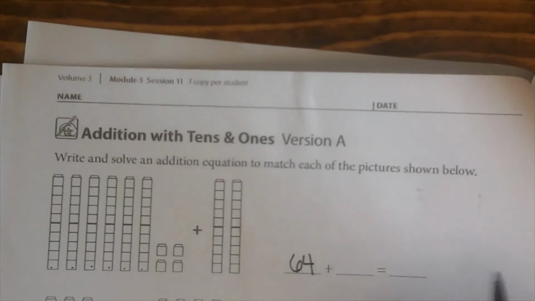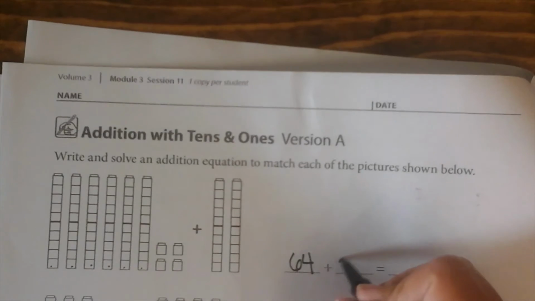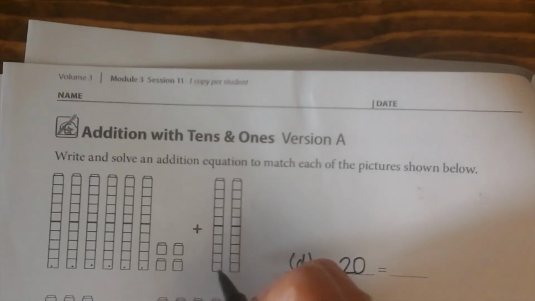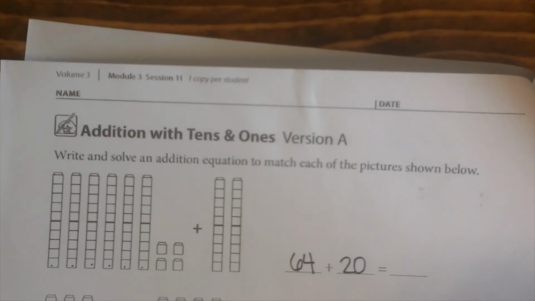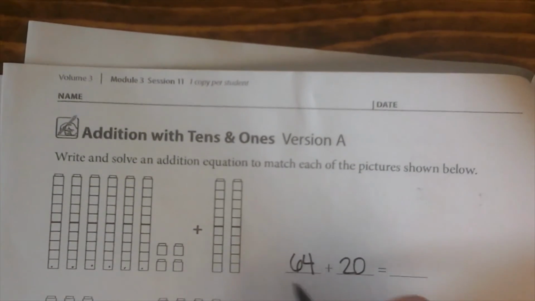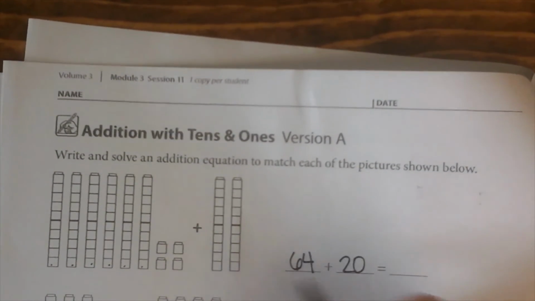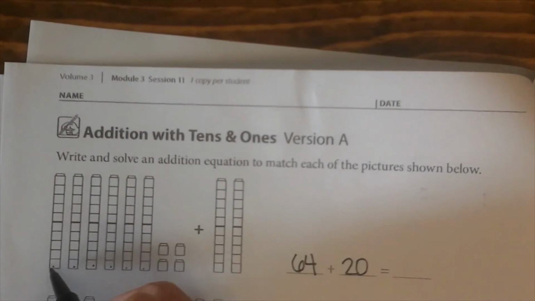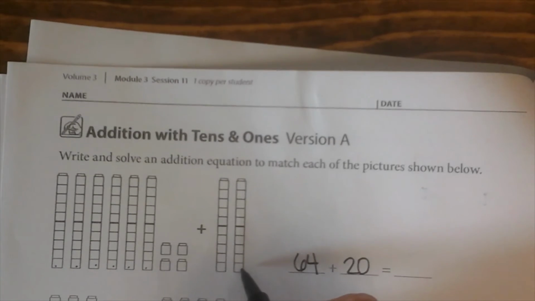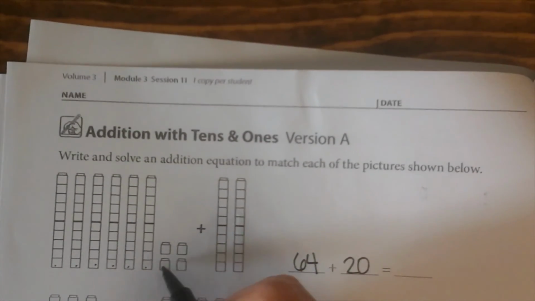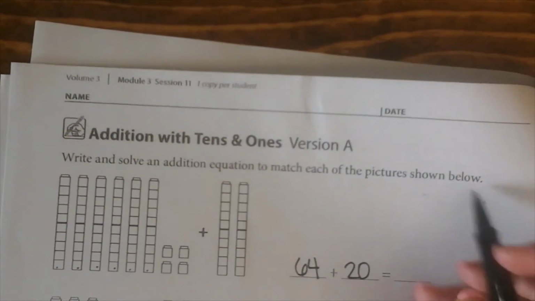And my second part, I can just see two tens and I know that that's 20. If you're not sure, you could count 10, 20. Now I need to know the total. So I'm going to start by joining my tens and then adding on my ones. 10, 20, 30, 40, 50, 60, 70, 80, 81, 82, 83, 84.